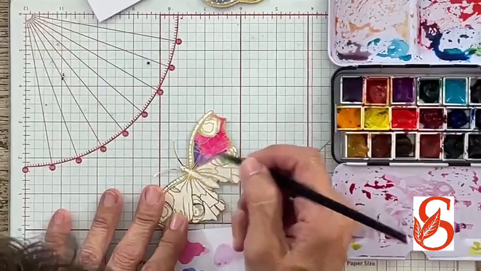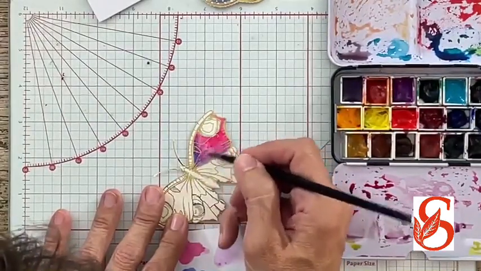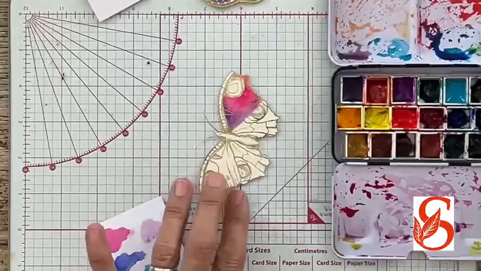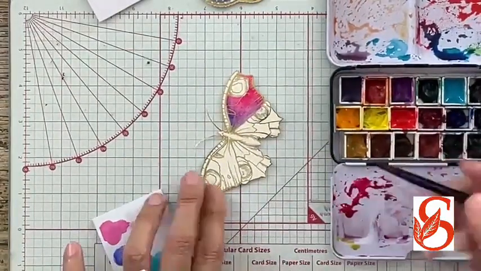If you keep your paint wet when you're putting it on, you're going to get a nice ombre, blend effect. Same with the other side. We'll do that with the top of the other side.